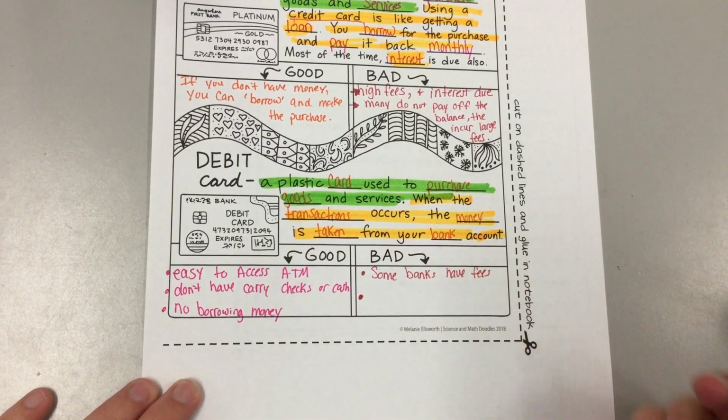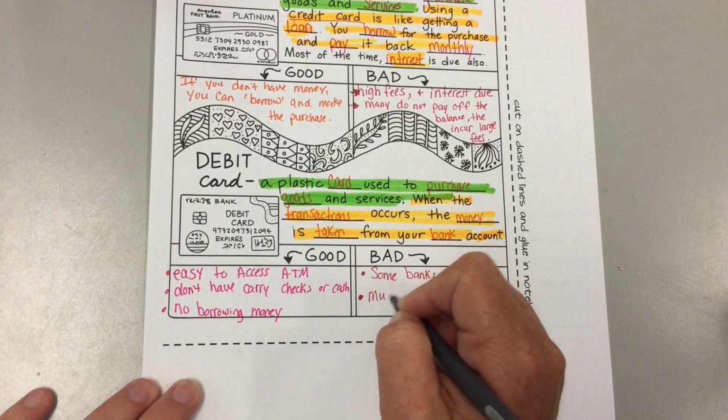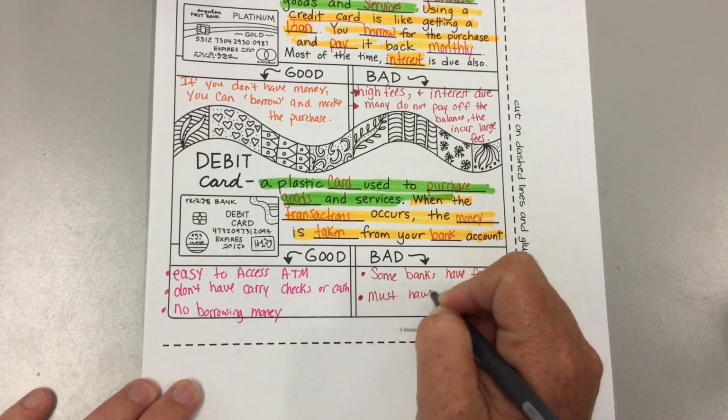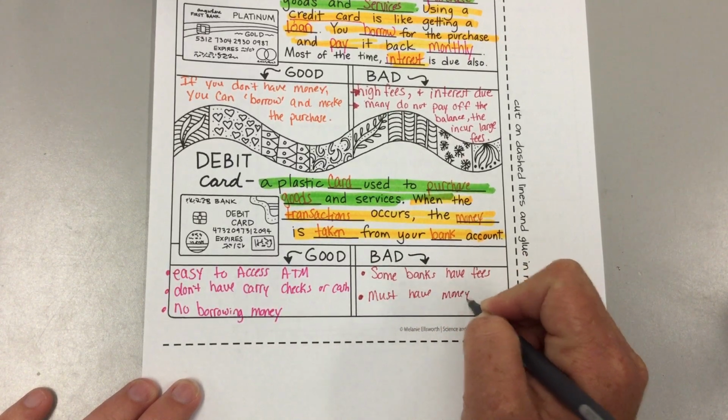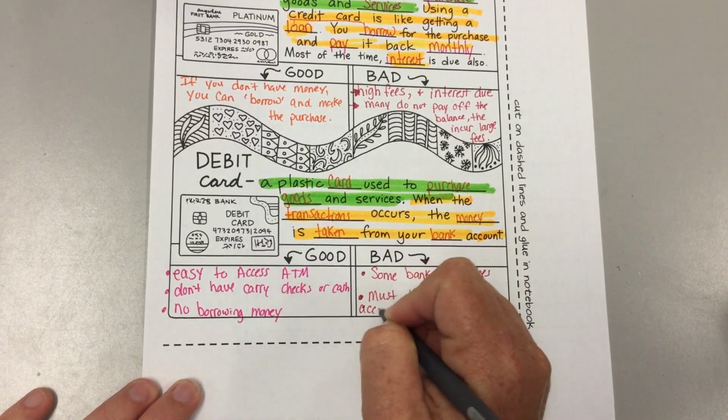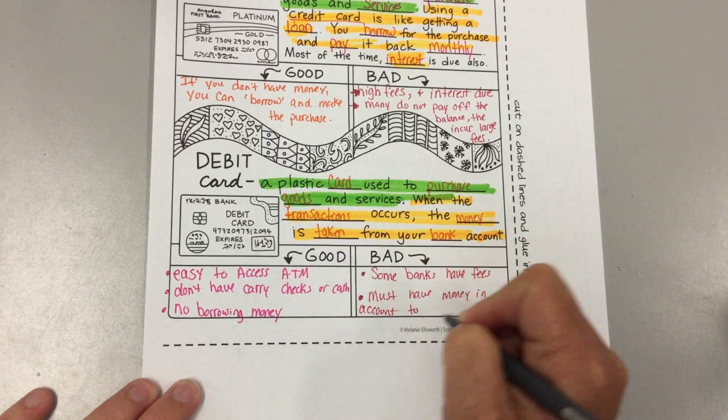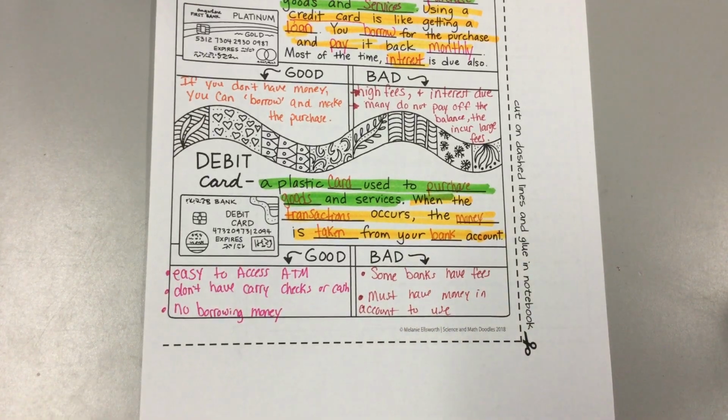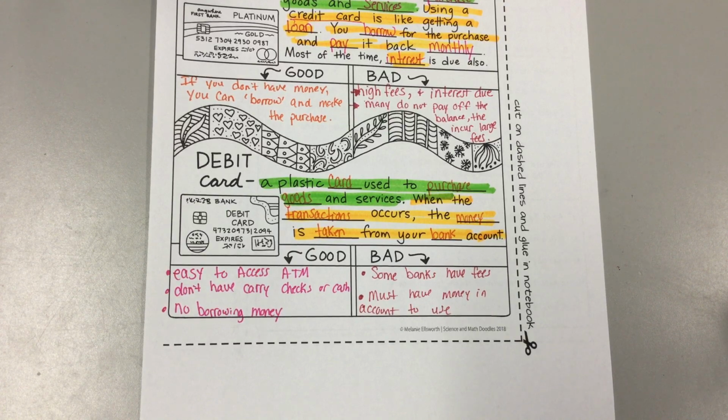And then the bad thing is that you've got to have the money. But I don't really see that as a bad thing because then you're not overspending.